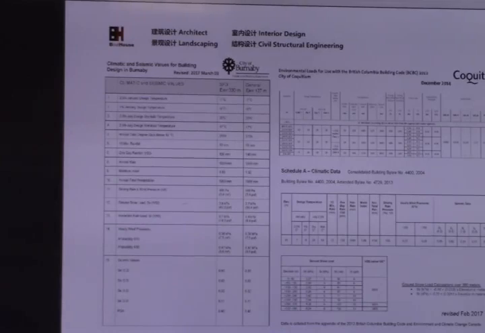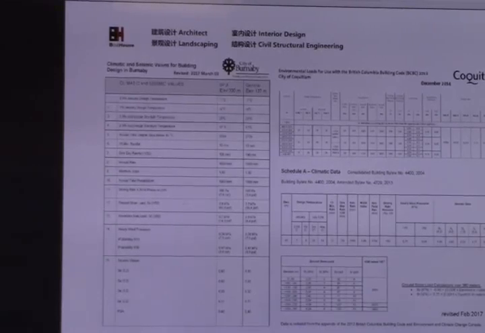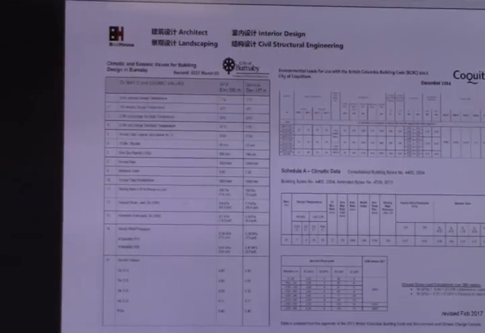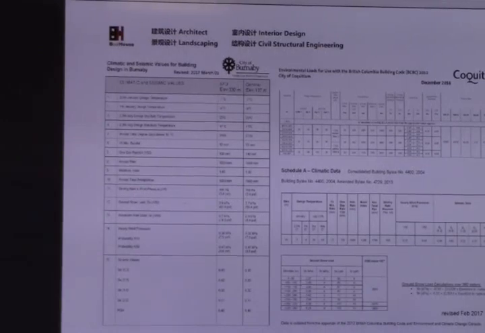Every city has a different location, so they have different environmental data, or we can call it design data, for the structure design. This table varies from time to time. Every year, based on the previous year, they update this table. Yeah, we can get this table from the city hall.